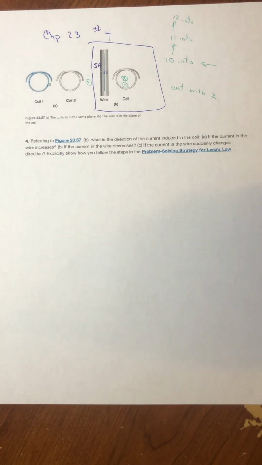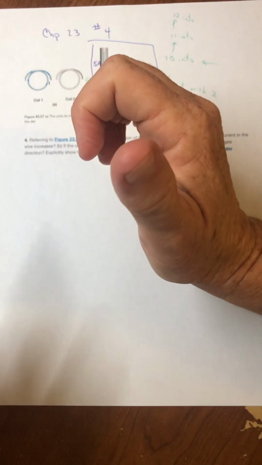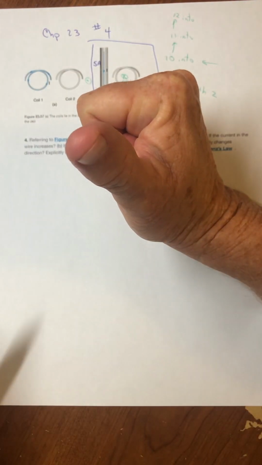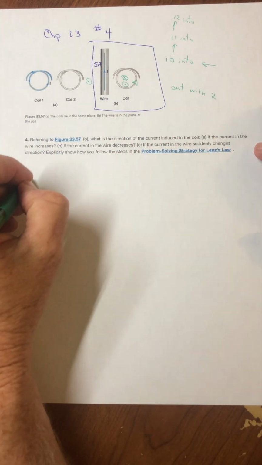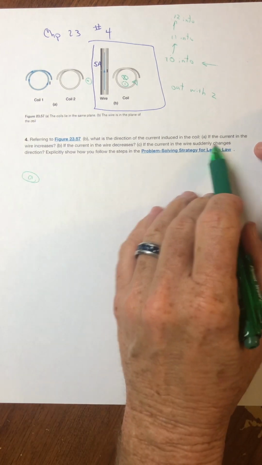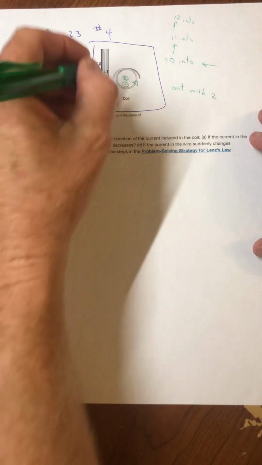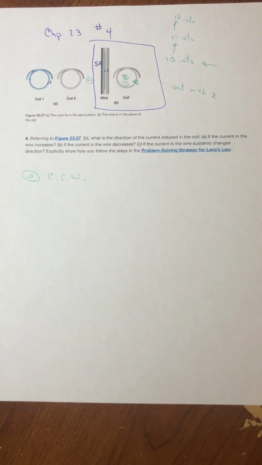And the way you get out, again, going back to last chapter, I could put my thumb representing the magnetic field in a ring, and then my fingers would be going around in a circle in a counterclockwise direction. And so I guess that would be the answer here to A, when it says, what is the direction of the current induced? And so it would be counterclockwise.